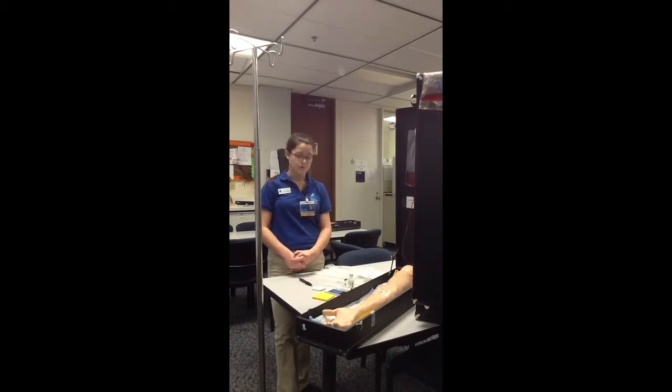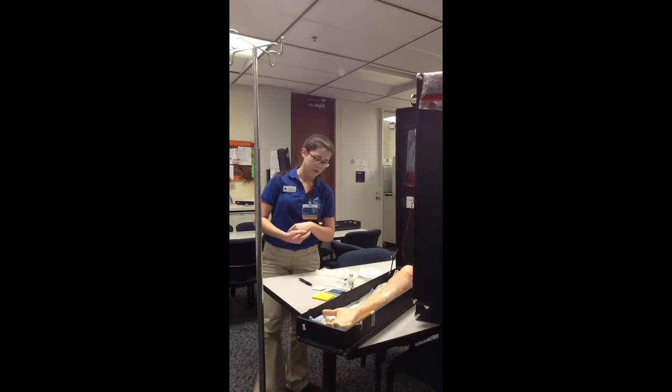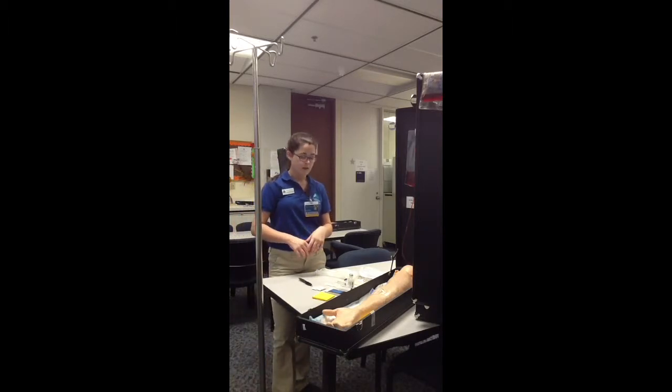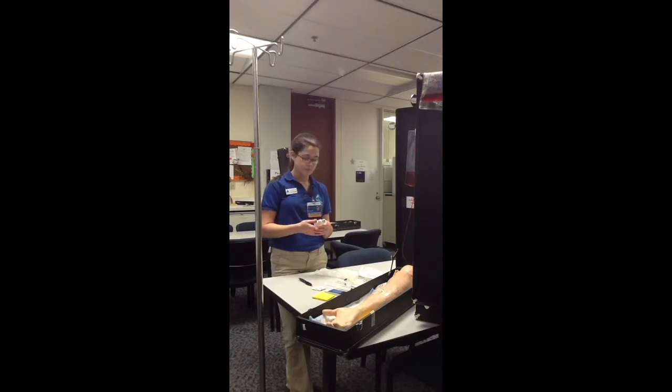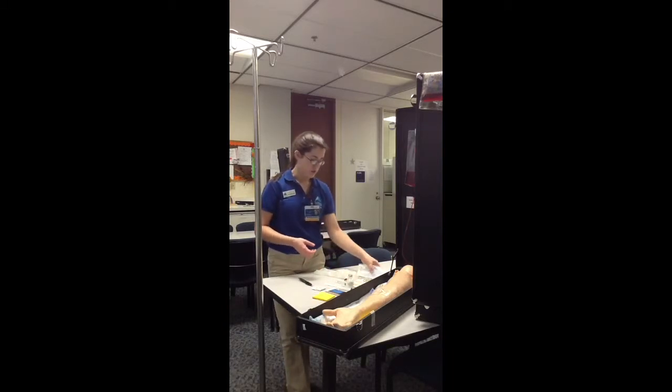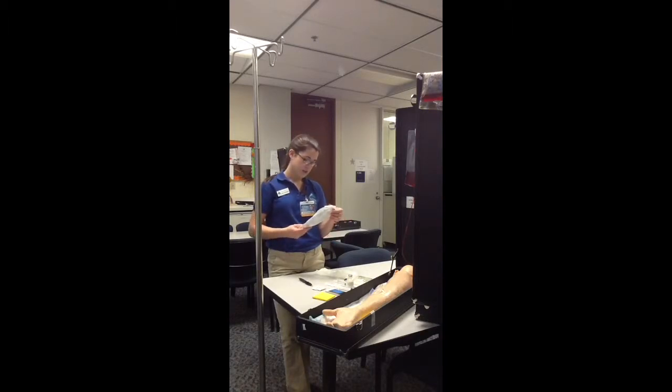I'm also going to check my patient's record and check any allergies or data that might be important to know. Okay, so the doctor ordered vancomycin, and the order is for 250 milligrams IV Q24 hours. And on my medication vial, it says 500 milligrams per milliliter. So that would come out to be 2.5 milliliters. And to find my drop factor, my bag says 10 drops per milliliter on my IV tube bag.